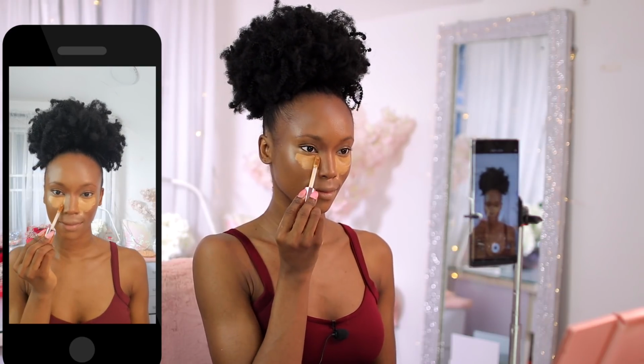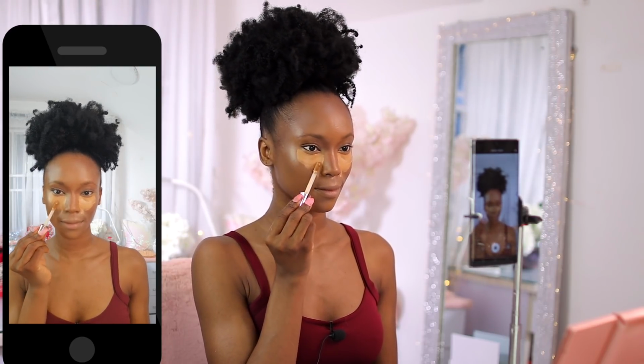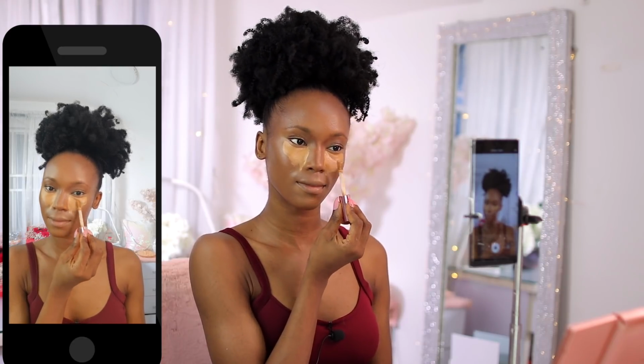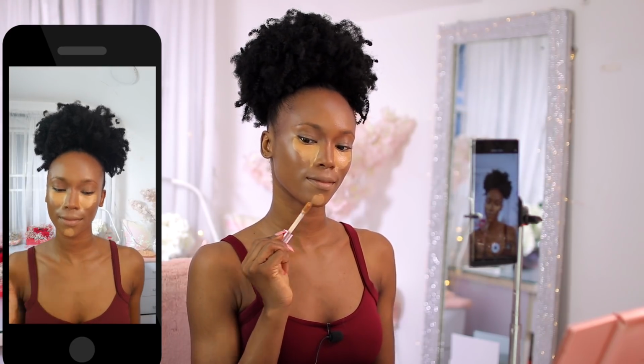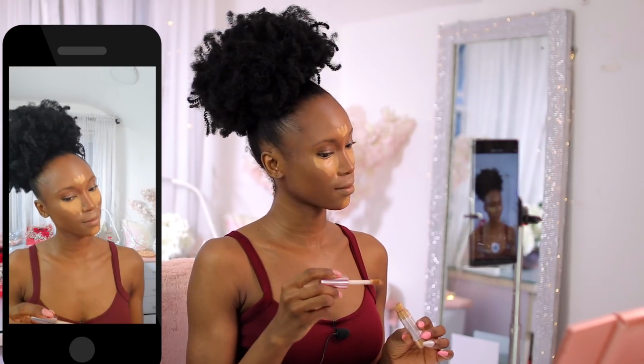Again, you're not showing the product for fun, you're showing it for actual detailing. So if you need to hold it on a bit longer, don't feel frustrated doing that. Just make the content worth it. Cool? All right.